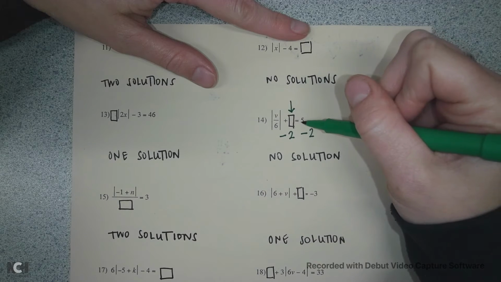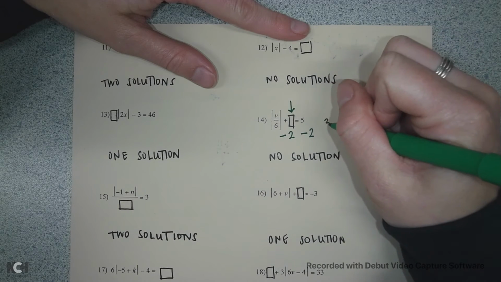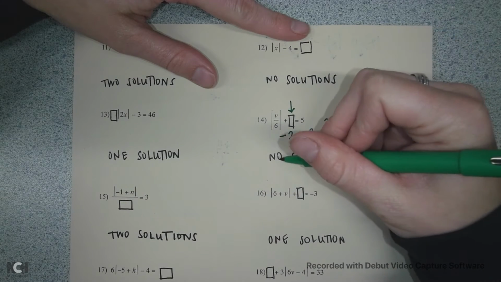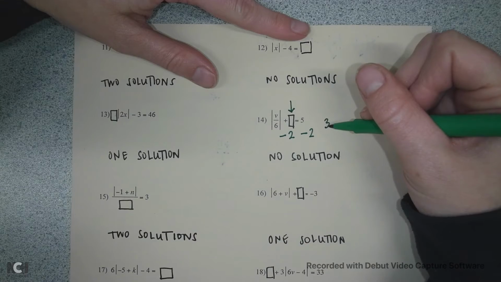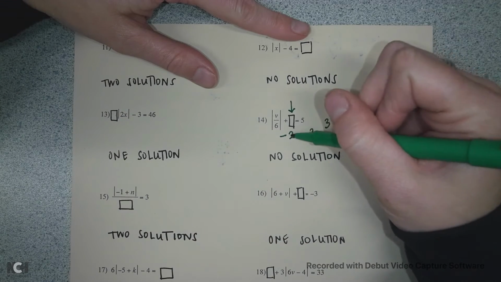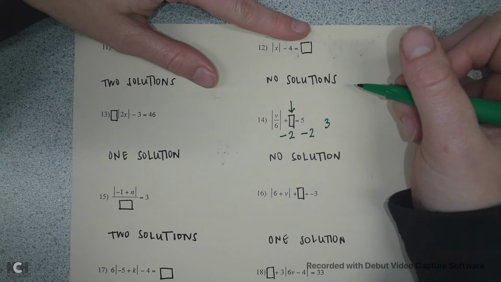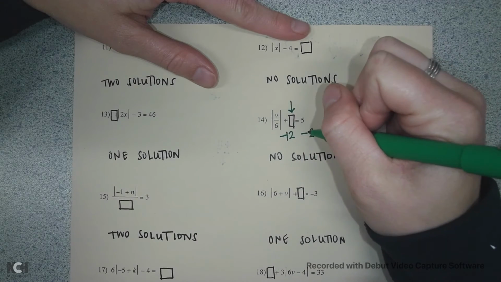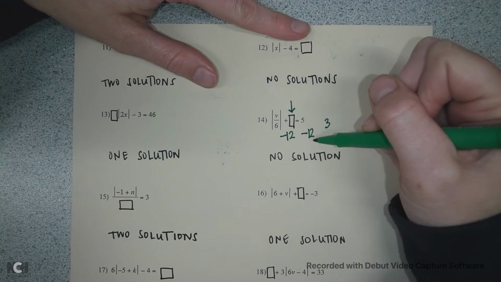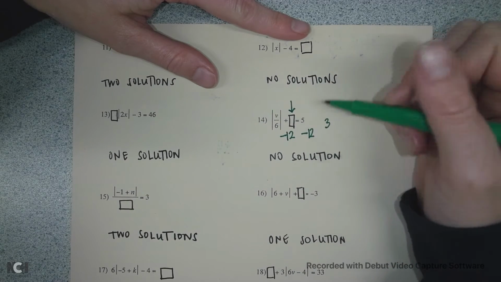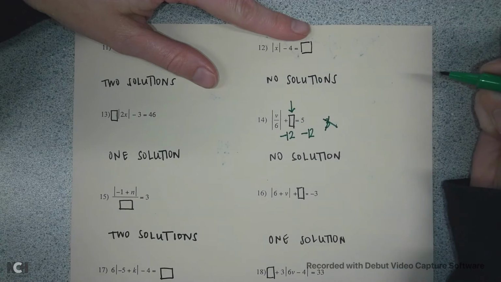Okay, well, if I subtracted 5 from 2, that will give me a 3. A 3 isn't a no solution. A 3 is a positive number, and it's a 2 solution. So 2 is a little too small. If we did anything bigger than 5, like 12, and we subtracted 12 on each side, 5 minus 12 is not 3.